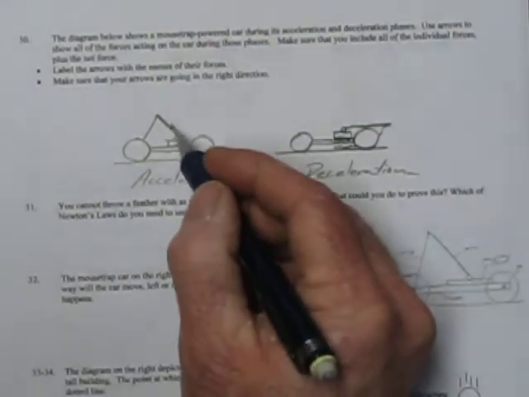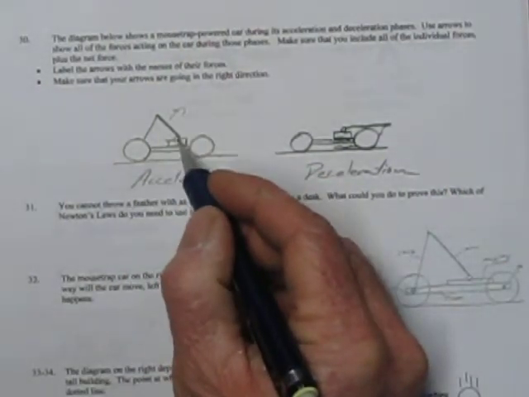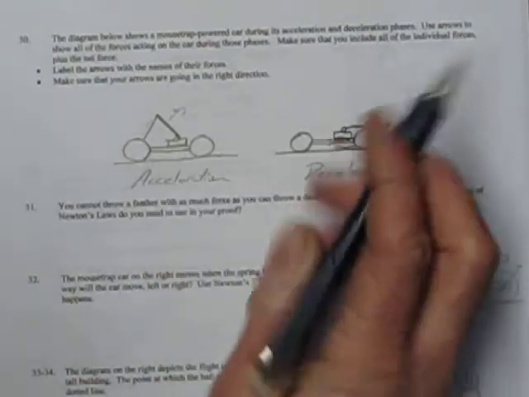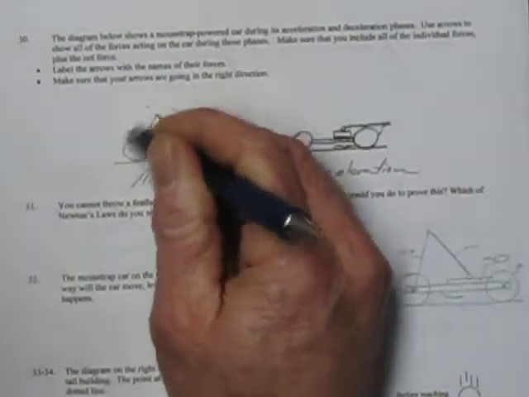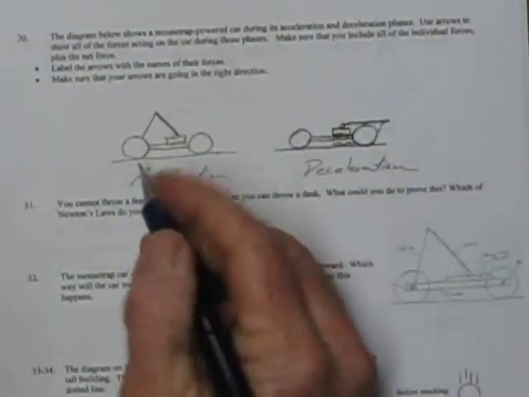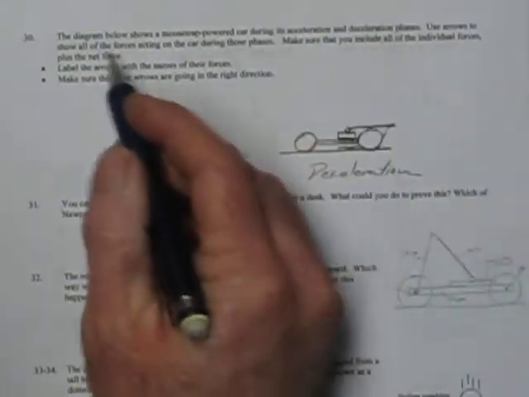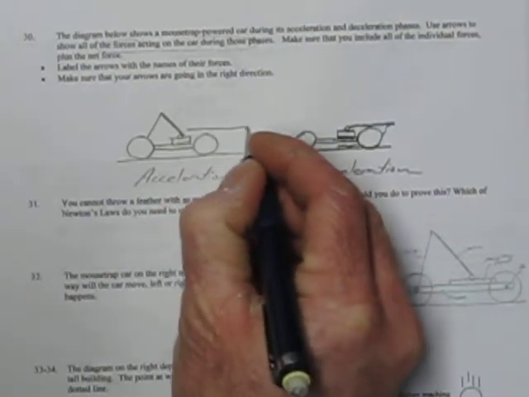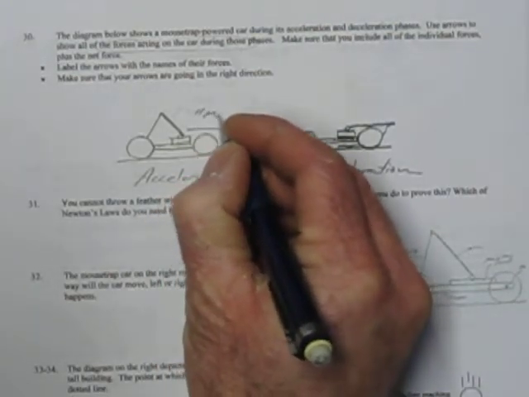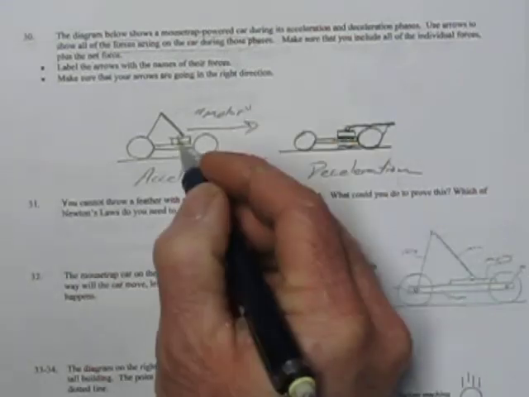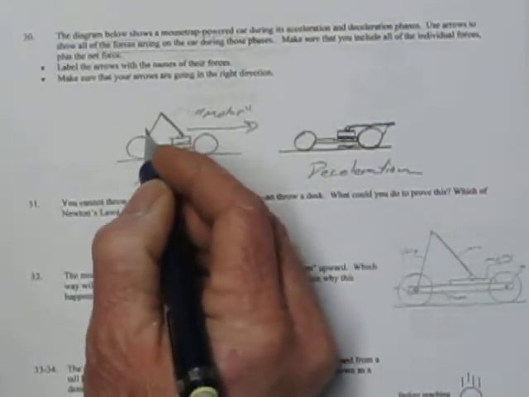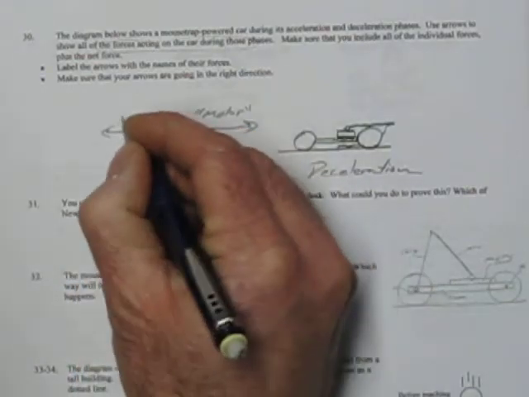The way this car works is this arm is pulled forward. There's a spring in there. That pulls the string like this, and the string unwinds a wheel. So, use arrows to show all the forces acting on the car. During this, we have the force of the motor, which is the spring in here. You could also call it the spring. And opposing that, we have the force of friction.